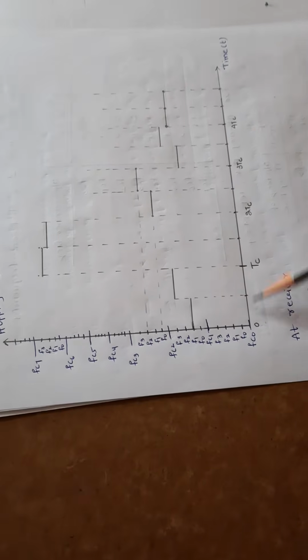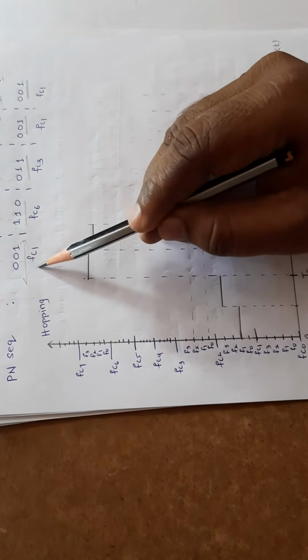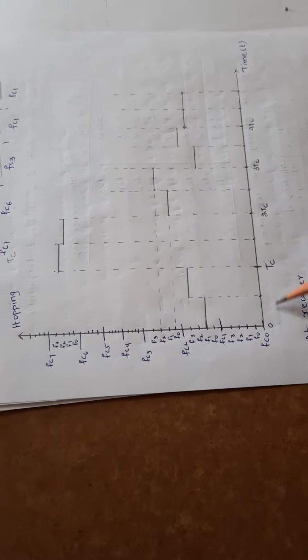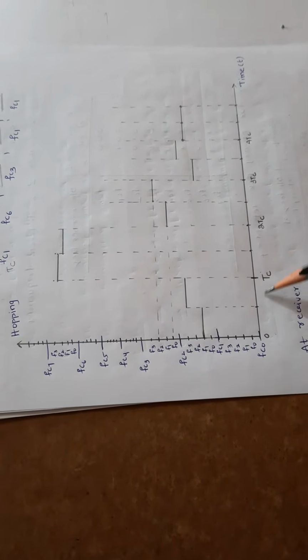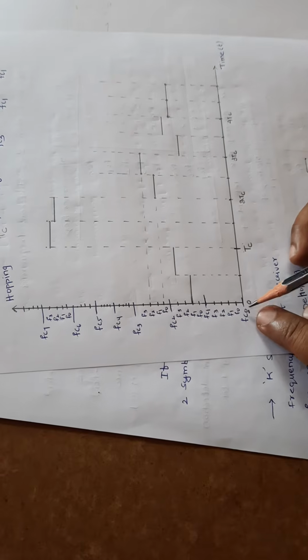Now let's say, this is my frequency axis, this is my time axis, where the time taken for each hop we are denoting by TC. The time taken for each symbol, we are denoting by TS. Right? So 0 to TC is my one hop duration. In this hop duration, what is the frequency I'm using? 001. For 001, the carrier frequency is FC1, right? I'm using FC1. So this is my FC0.